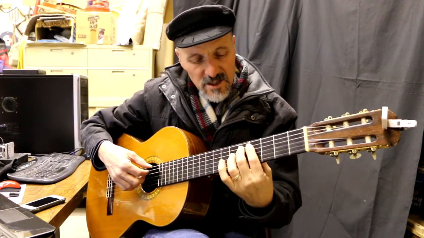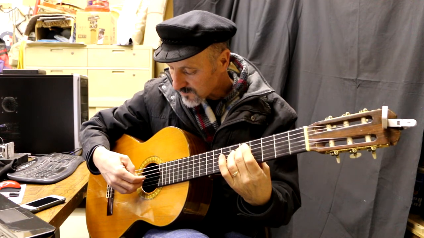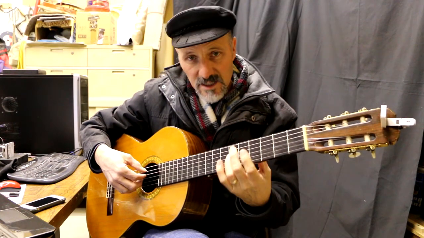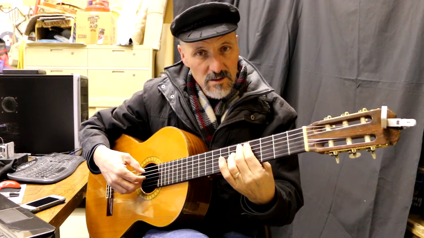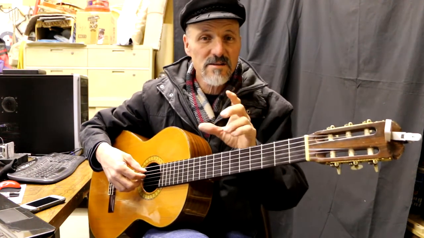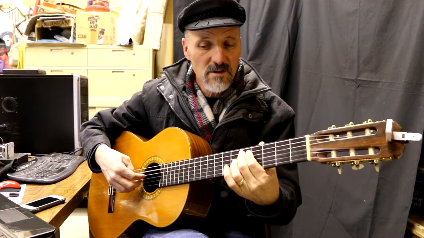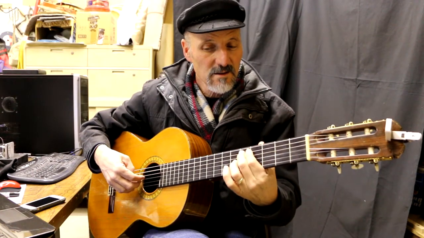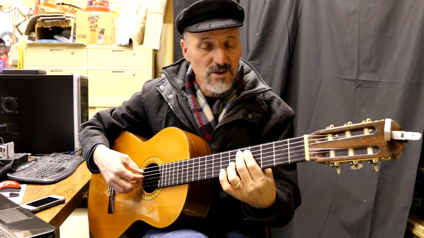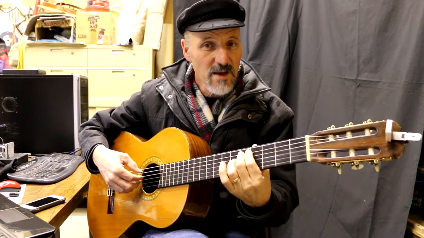For instance, here's the D note on the A string, and here's the D note open. It's vibrating the same amount of times, theoretically, if I've got it tuned correctly. But the shorter string gives it a different timbre.